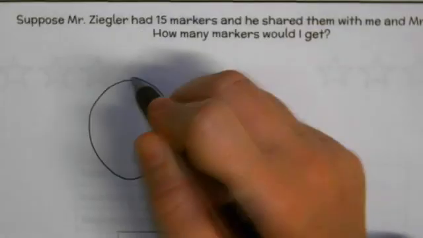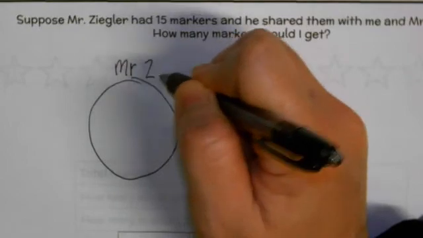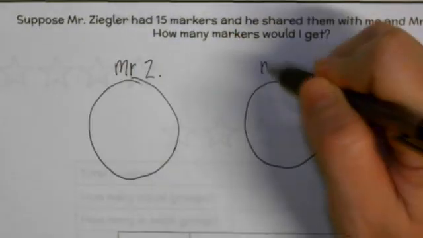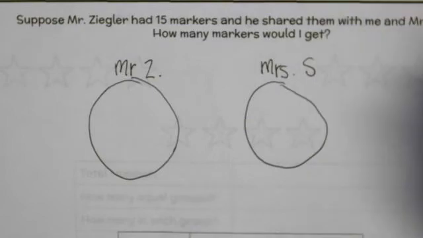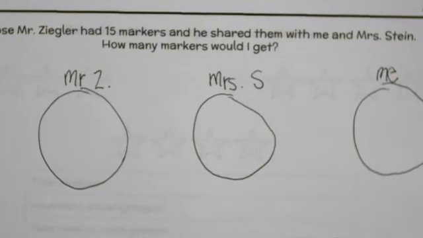Suppose Mr. Ziegler had 15 markers and he shared them with me and Mrs. Stein. How many markers would I get? Okay, so instead of sharing with 2 people, now we're sharing with 3 people. So here's Mr. Ziegler. Here's Mrs. Stein. And here's me. Oh, okay. This time we have to share 15 markers.